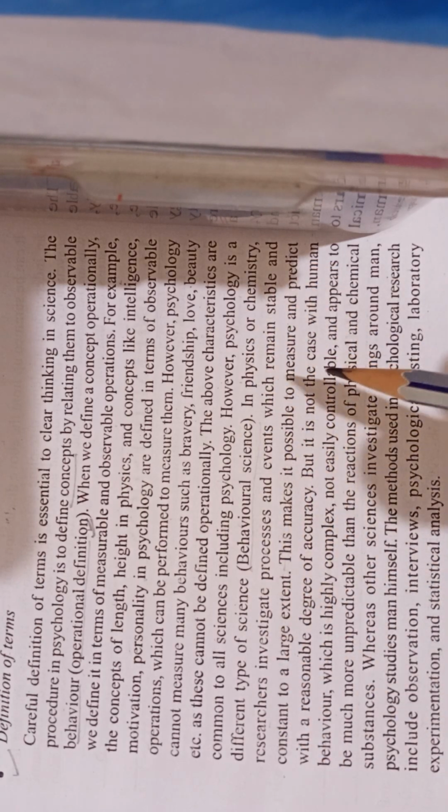However, psychology is a different type of science, a behavioral science. In physics or chemistry, researchers investigate processes and events which remain stable and constant to a large extent. Right? When we do an experiment, the observations remain approximately the same for years.